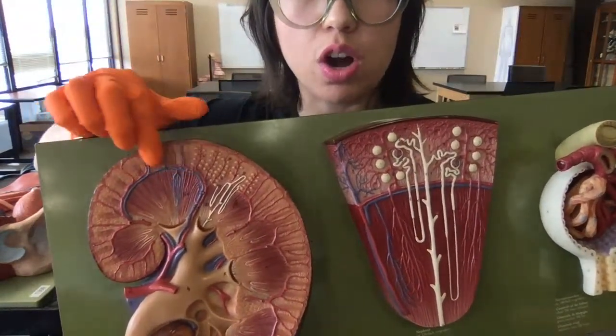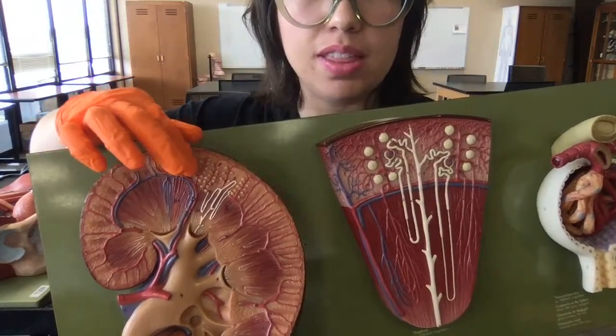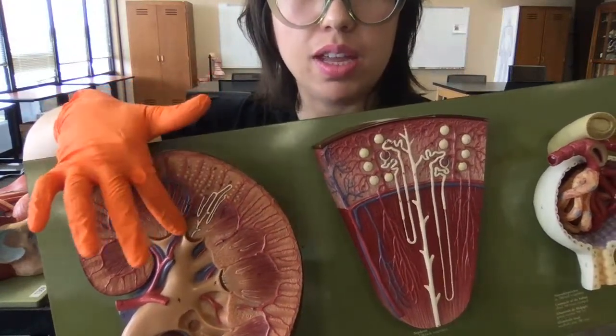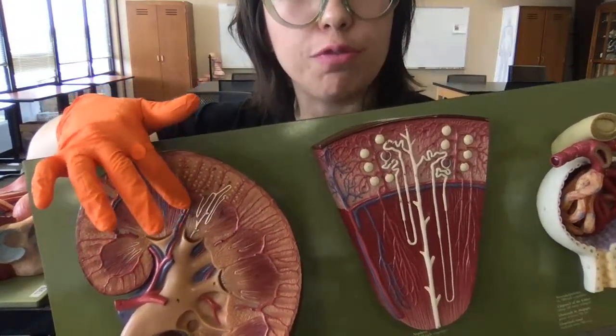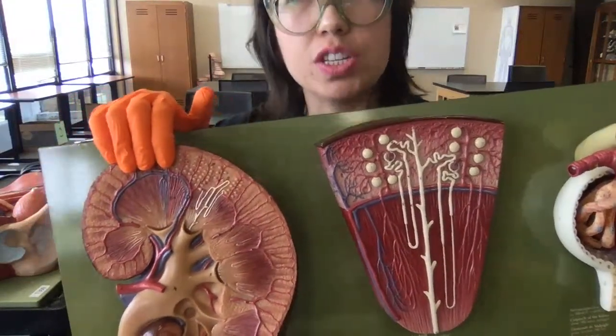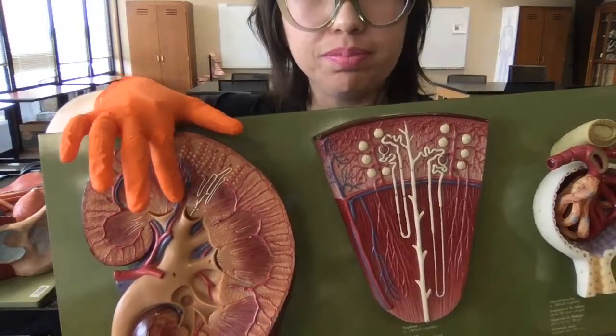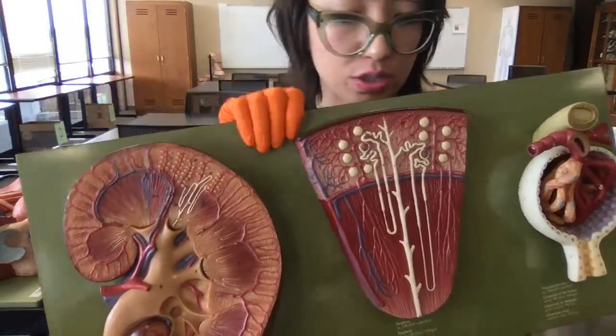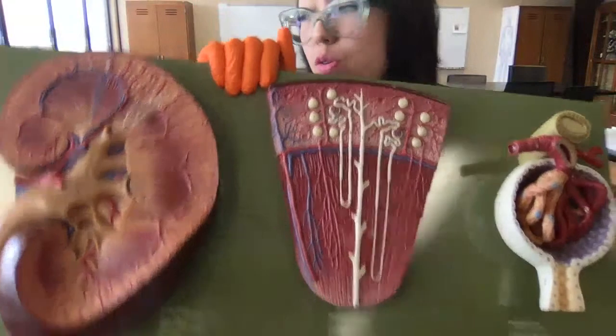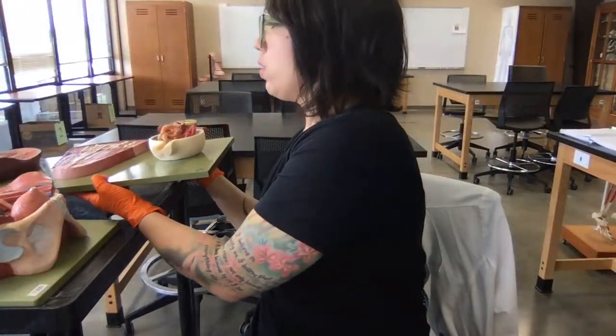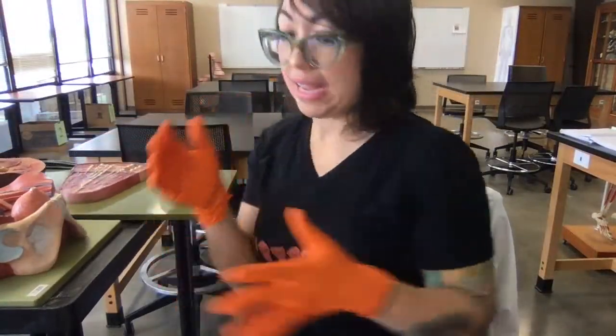That's going to go to this arcuate vein here. Then that goes to the interlobar vein. The vein which is in between the lobes is a way that you can remember that. And then that simply is going to join back up to the renal vein. We don't have segmental veins in the kidney.